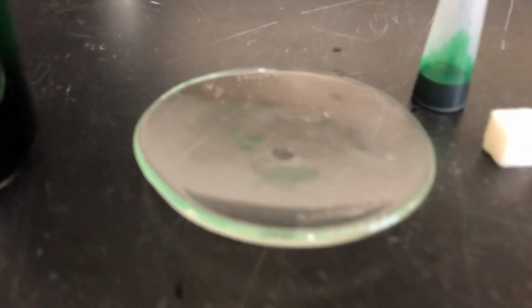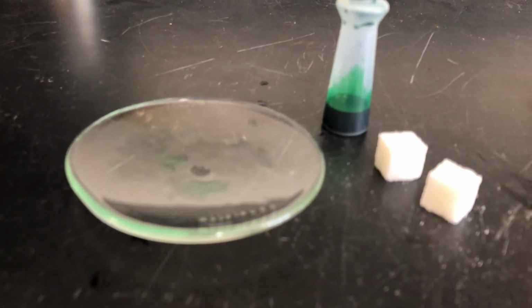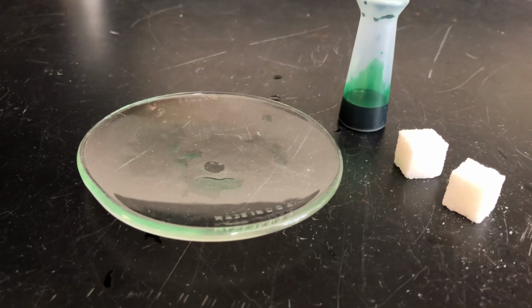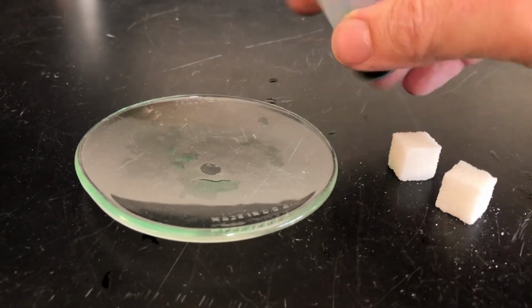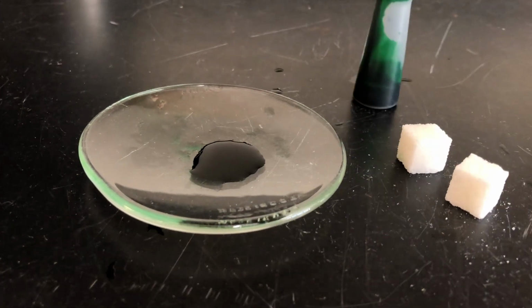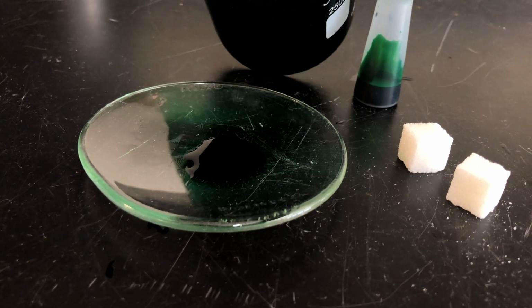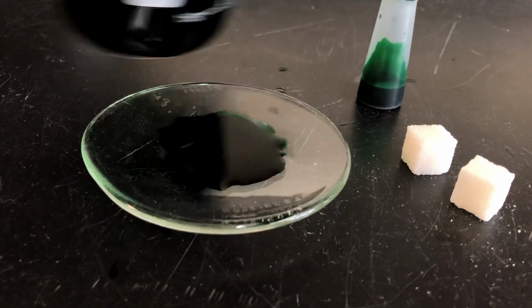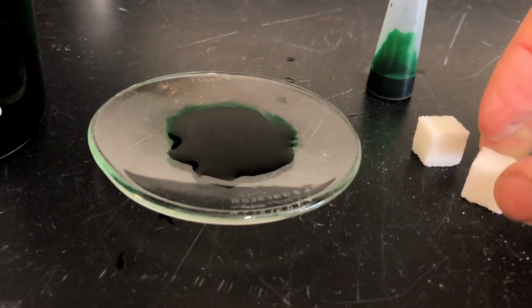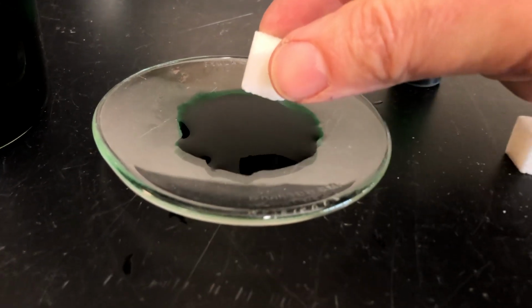The other one I like to do is this one with the sugar cubes. And the one thing about sugar cubes is that they're really, really absorbent. So if I take some food dye here, I'll just pour a little bit of water in there to get a little bit of a mixture. Just like that. What I'm gonna do is take my sugar cube and put it right in. Watch, because it happens very quick.